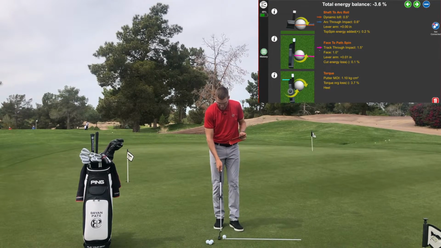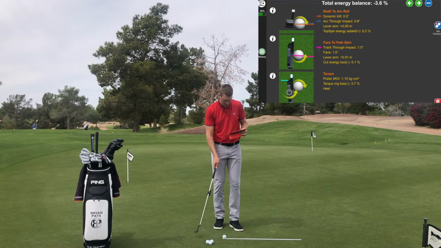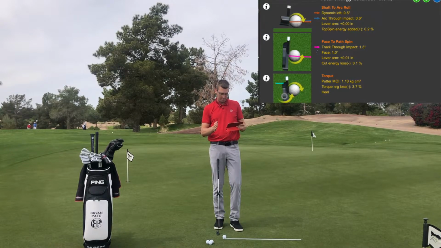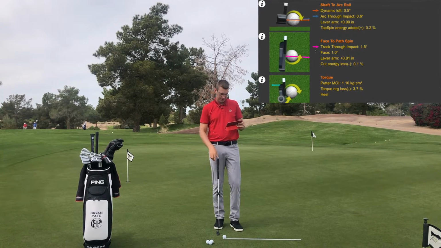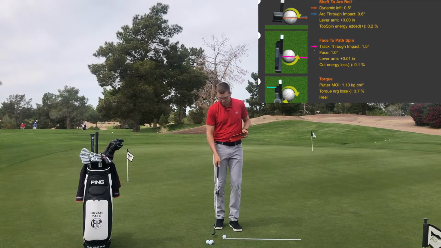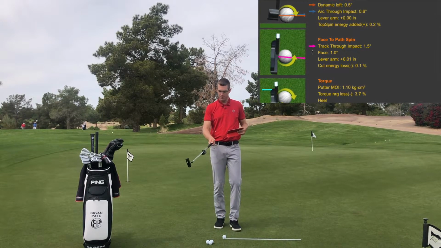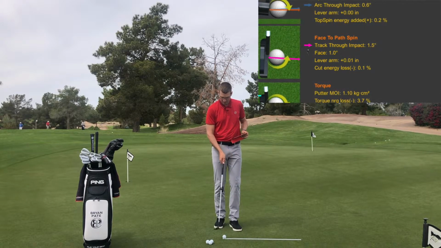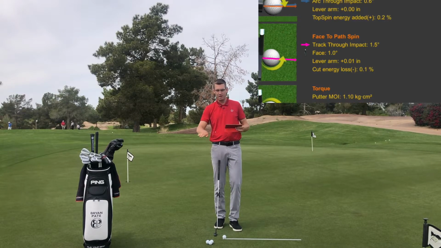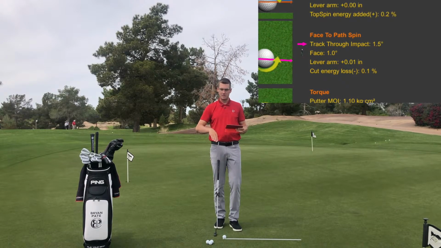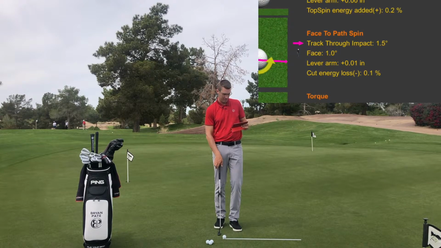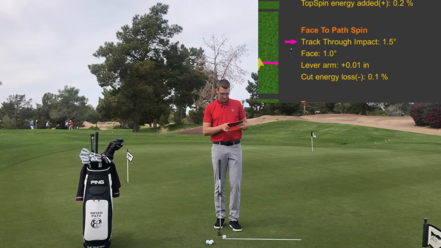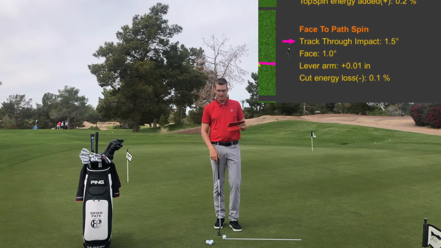The next one is the path spin. The track through the shot was 1.5 degrees to the right. My face was aimed 1 degree right, so that's a difference of 0.5, and that doesn't have a lot of deflecting through the shot. If my putter was traveling across the target line, or my putter had a nice arc but the face was open or closed, that would deflect the golf ball more, just like in our wedges. It'd be slowing the golf ball down off the putter. In this example, it was a pretty neutral strike, so the energy loss was only 0.1%, which is very small.